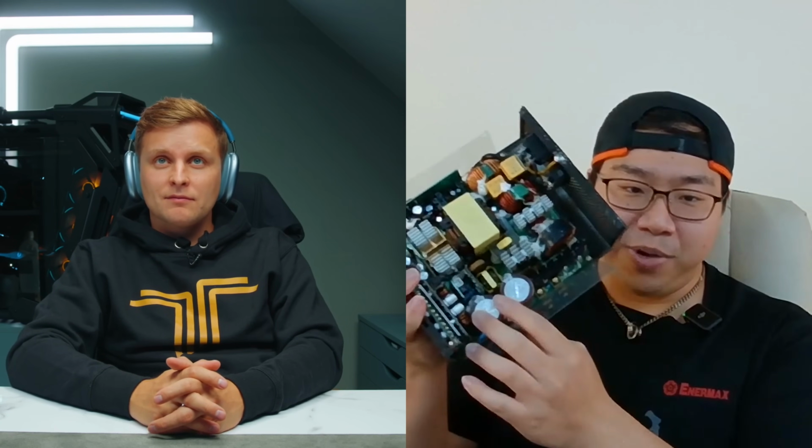That means the big ones and smaller ones are all made in Japan. And the highest level is called 100% Japanese capacitors. It means that every capacitor, big, small, everything inside, electrolytic, polymer, is made in Japan. So usually when you buy a power supply that has a higher wattage or higher efficiency rating, you want 100% Japanese capacitors.